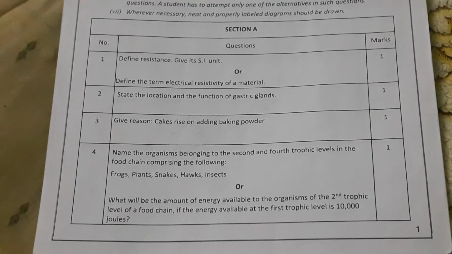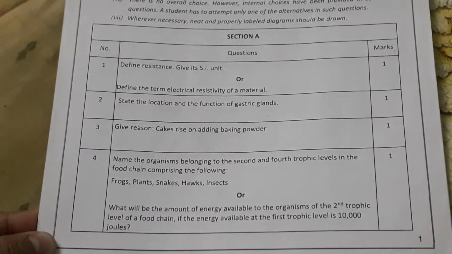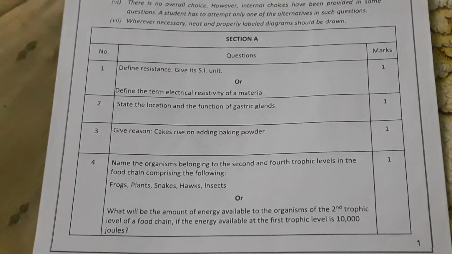Number 4, name the organisms belonging to the second and fourth trophic levels in the food chain comprising the following: frogs, plants, snakes, hawks, insects. Or, what will be the amount of energy available to the organisms of the second trophic level of a food chain if the energy available at the first trophic level is 10,000 joules?